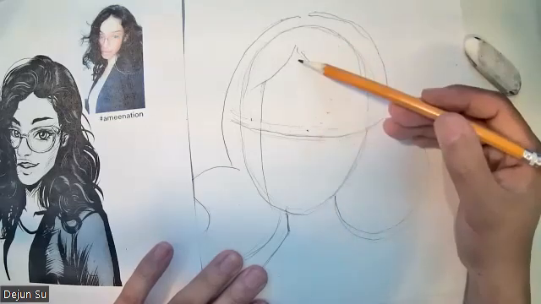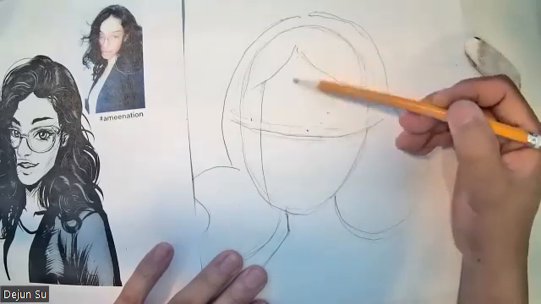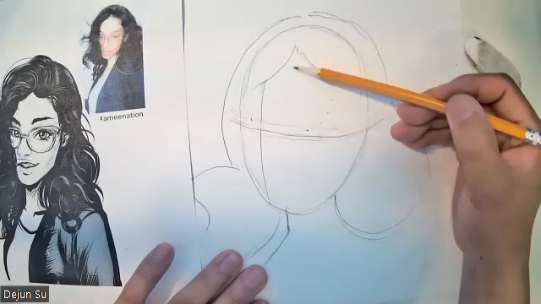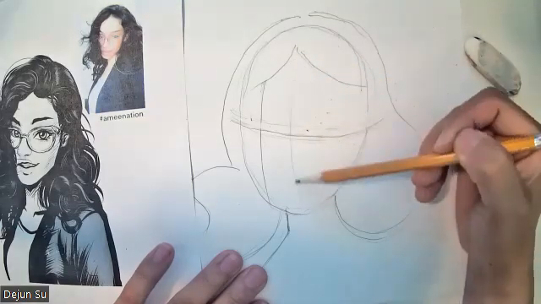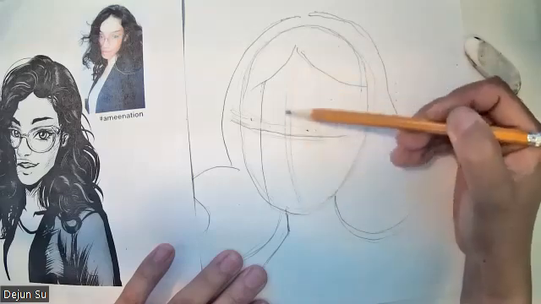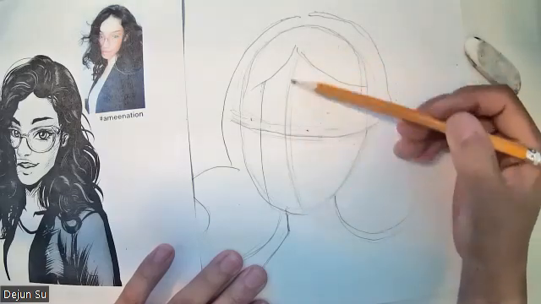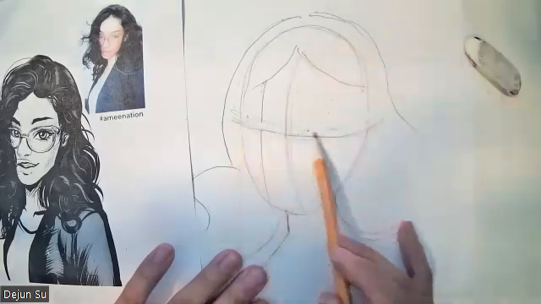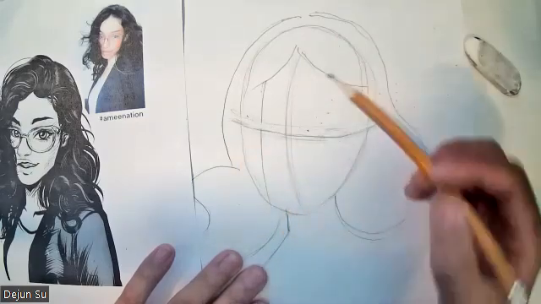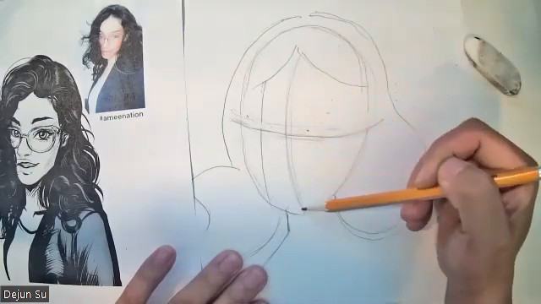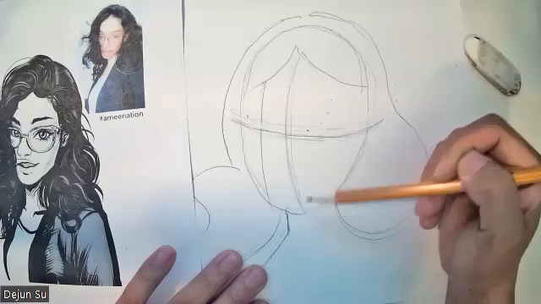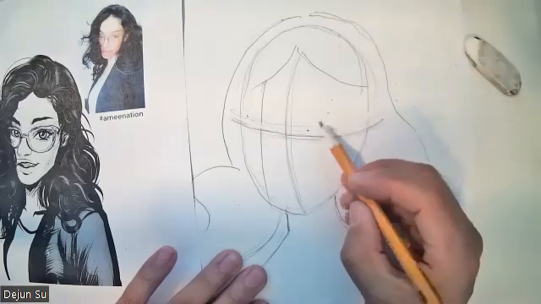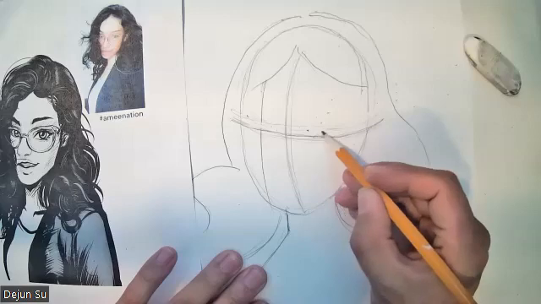Okay, let's see. The face, usually the helpful line will be here. That's the axis of the eye. That's the axis for the nose and mouth. And then we can draw the eye.